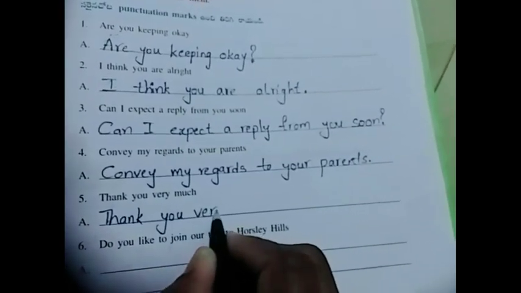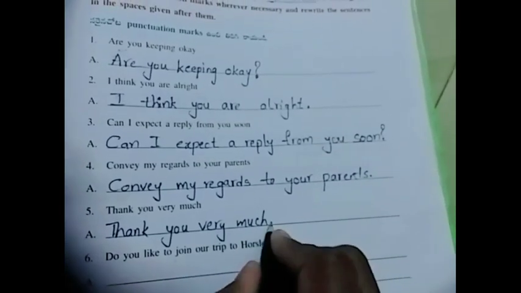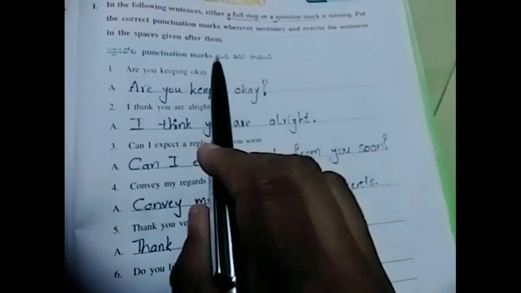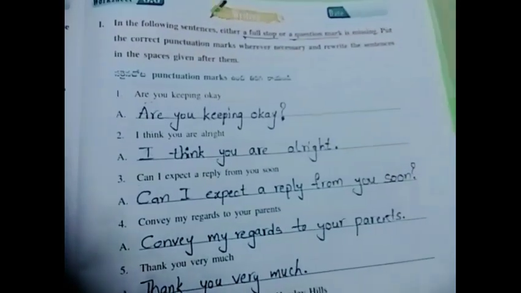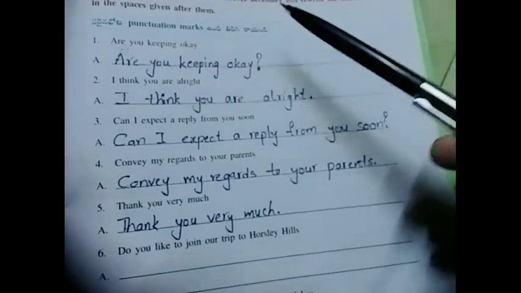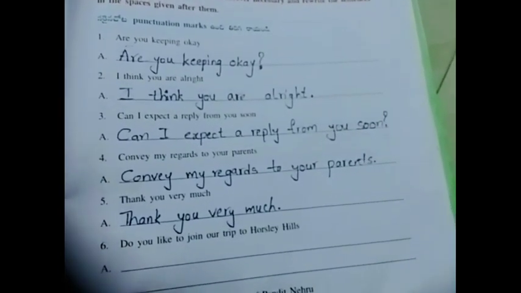Thank you very much. It's also a statement, so full stop. Here we have to write only the punctuation marks: full stop and question mark. So wherever necessary we use question mark and full stop. Only 2 punctuation marks are used here.